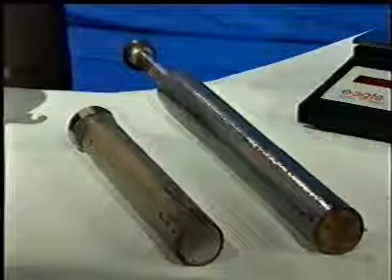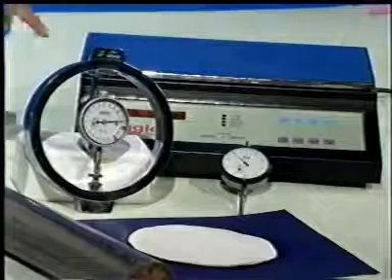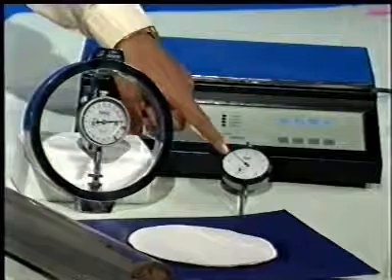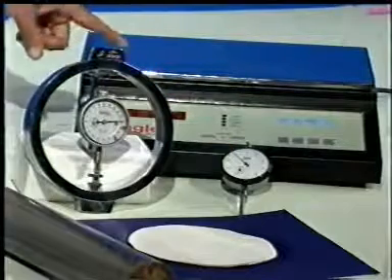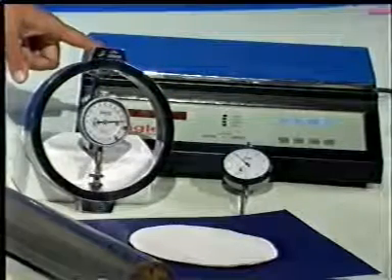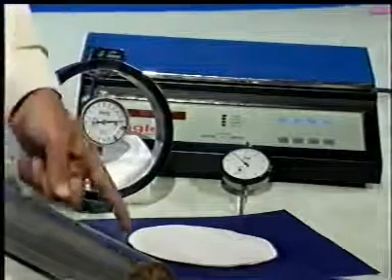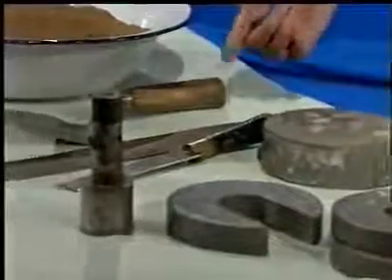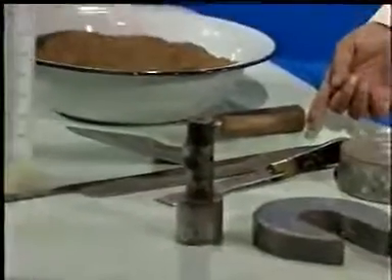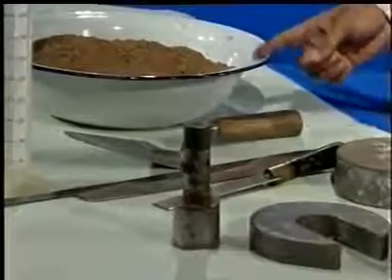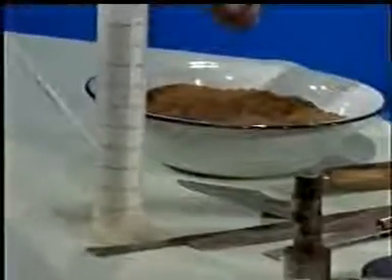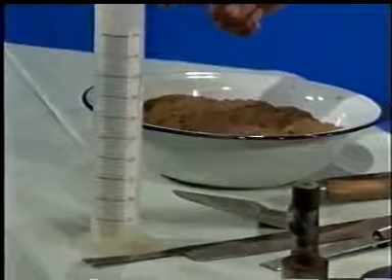Others include compaction rammers, proving ring, dial gauges, balance, filter papers, mixing tools, a tray to contain the specimen and a measuring cylinder.